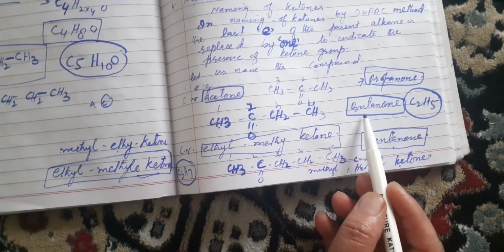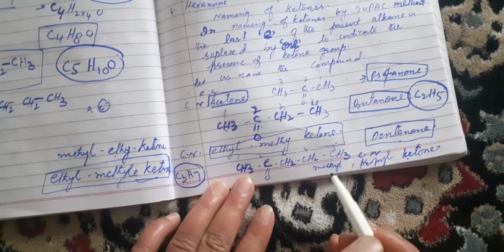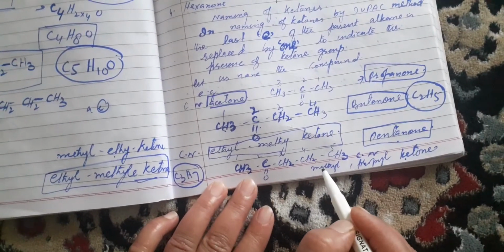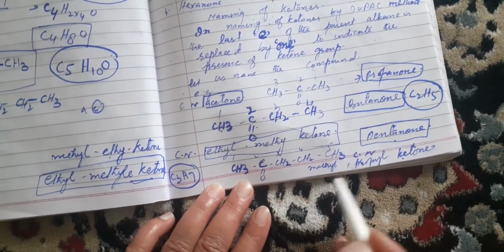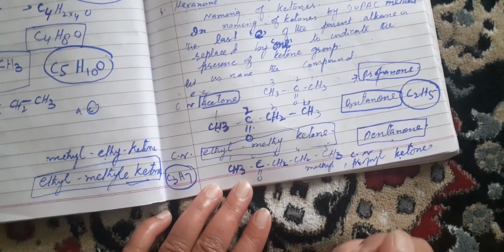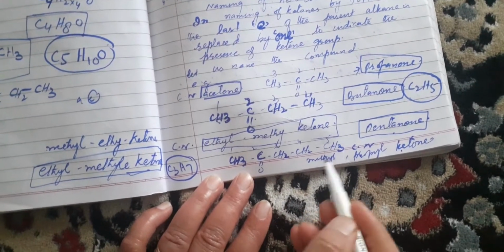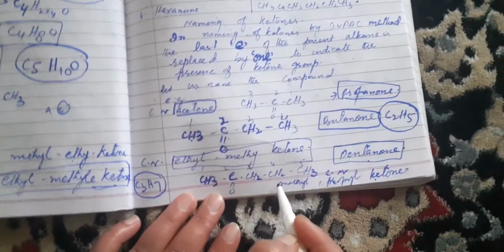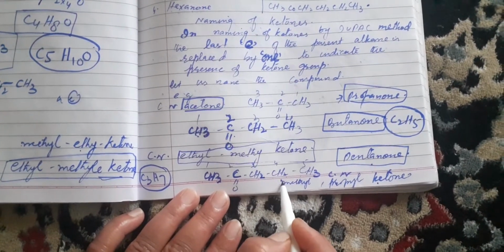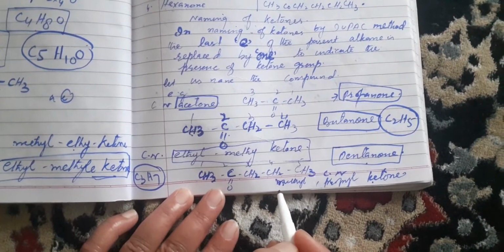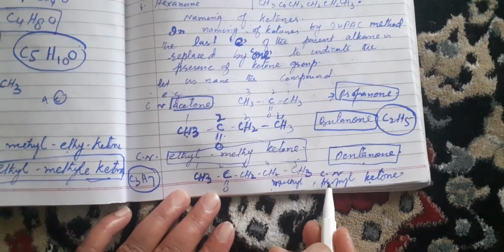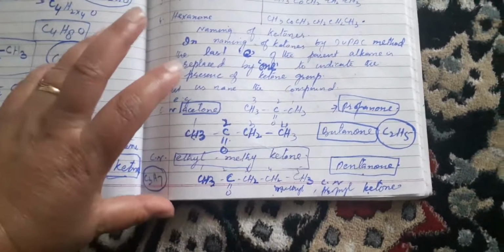That is the common name of butanone. And just like this, pentanone's name is methyl propyl ketone. We could also have written it as propyl methyl ketone, but that is wrong, because M comes before P. So we write methyl propyl ketone.